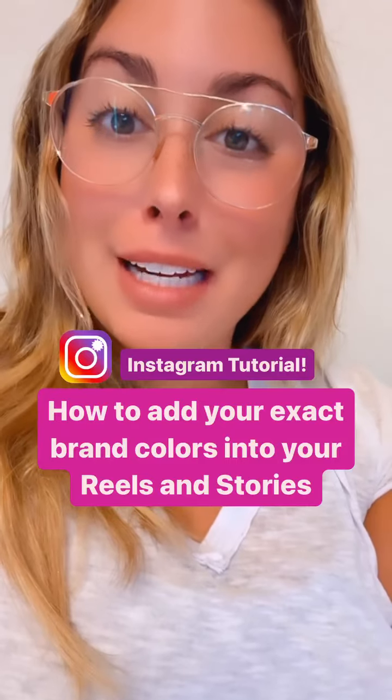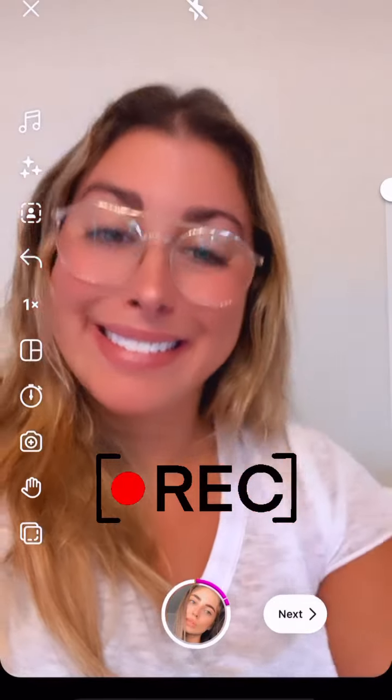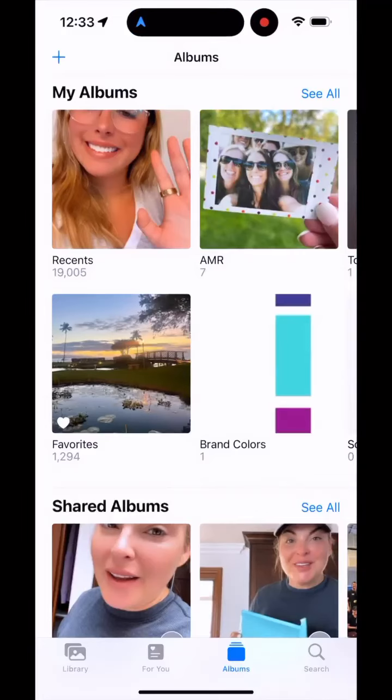How to add your exact brand colors into your Reels or Instagram stories. Step 1, you're going to record your video just like this. Step 2, you're going to exit Instagram and open the Photos app on your phone.